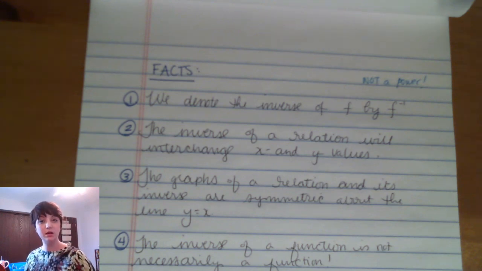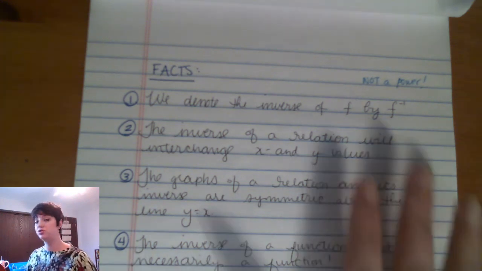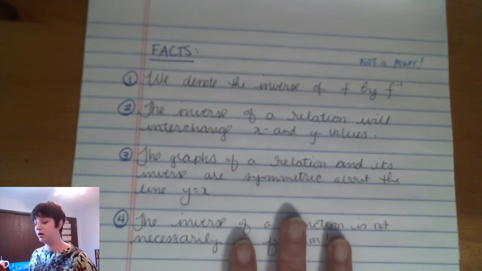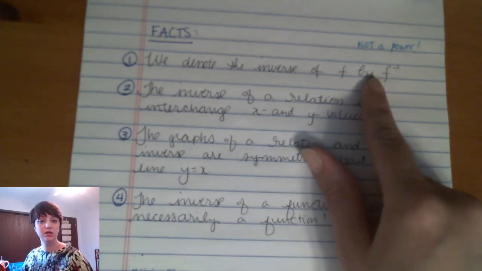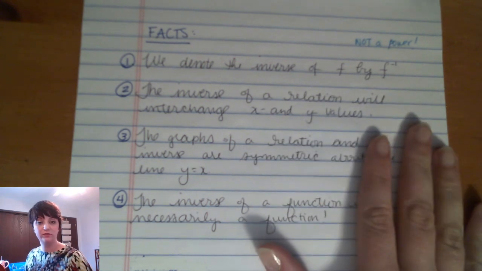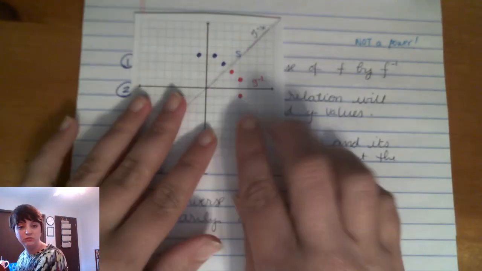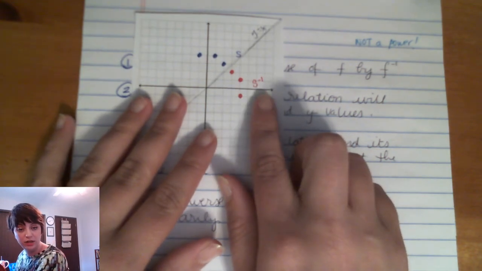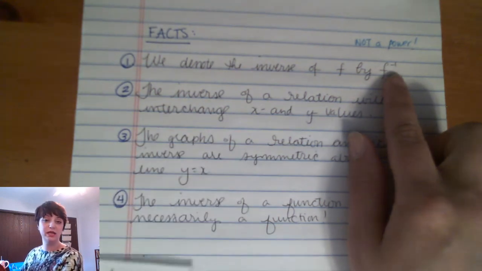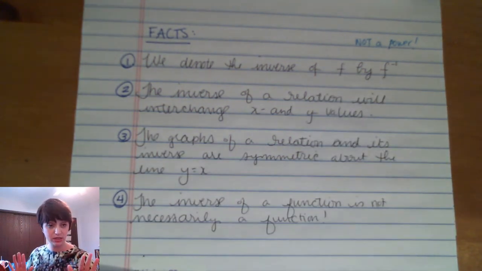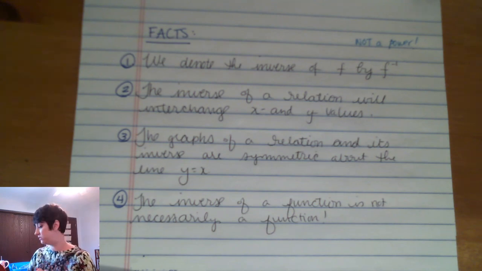All right, this is a summary of the things that were illustrated in the last example. The first note is actually going to be a notation thing. So we denote the inverse of f by f with the superscript -1. I actually wrote that on the graph, and then I said I would talk about it in a second. So the superscript -1, it looks like a power. It does not mean exponent. It means inverse because it's on a function.